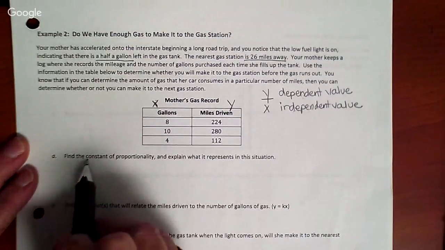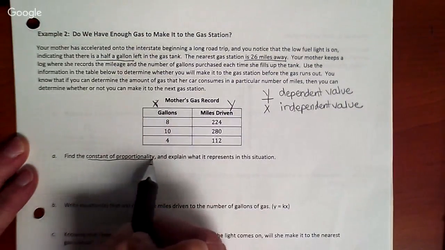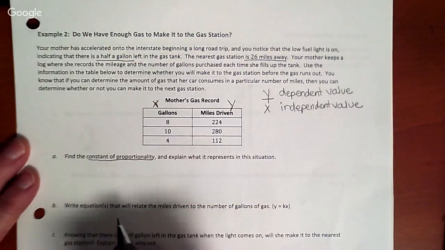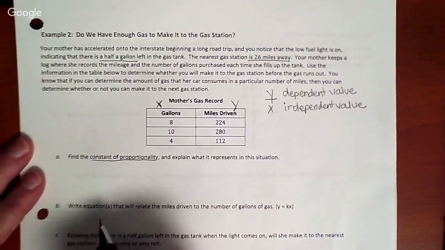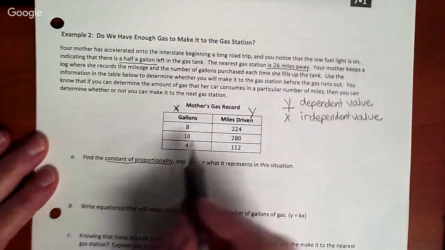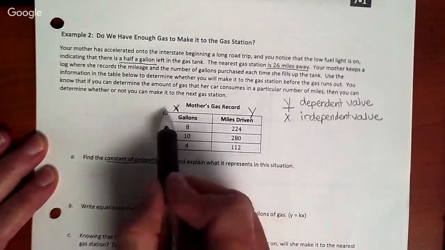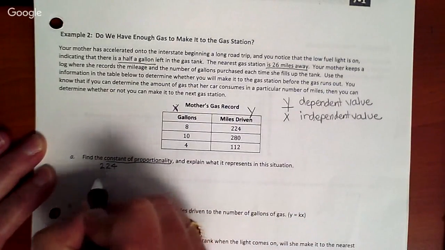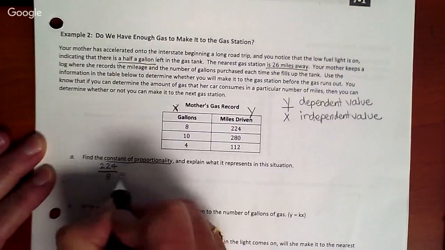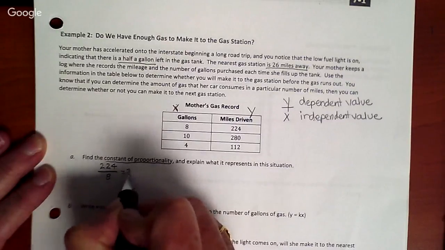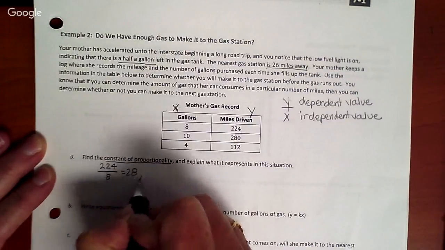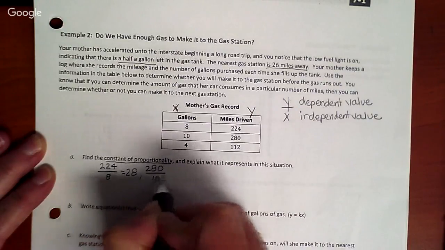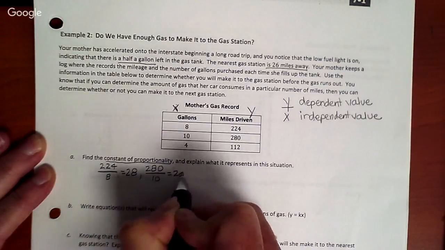So here it says find the constant of proportionality and explain what it means. Well, here, first of all, we've got to make sure that it is proportional. By that, we've got to divide each of these. Again, y over x. So 224 divided by 8, and we get 28. 280 divided by 10 equals 28.